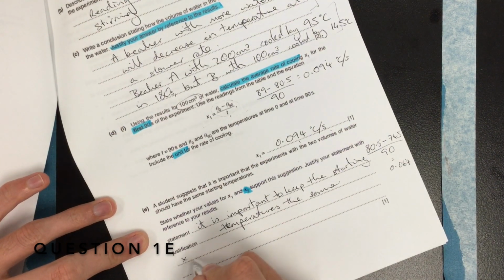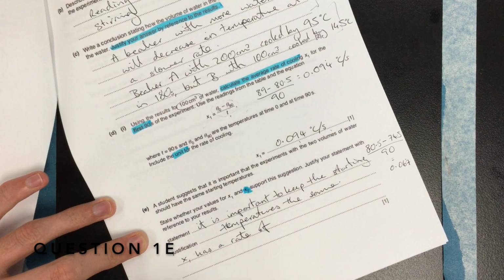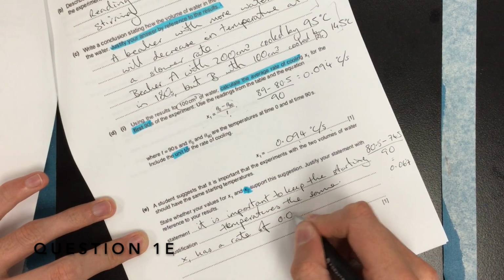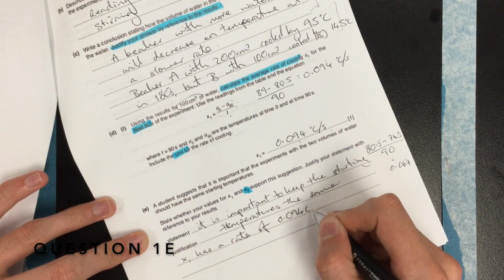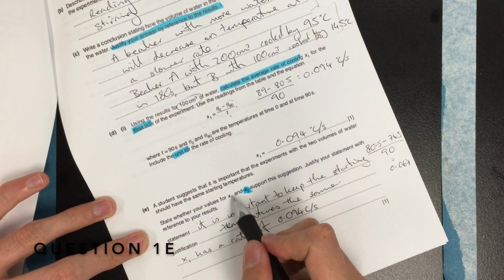So x1 has a rate of 0.094 Celsius per second. So that's my x1 statement, which I asked for here.